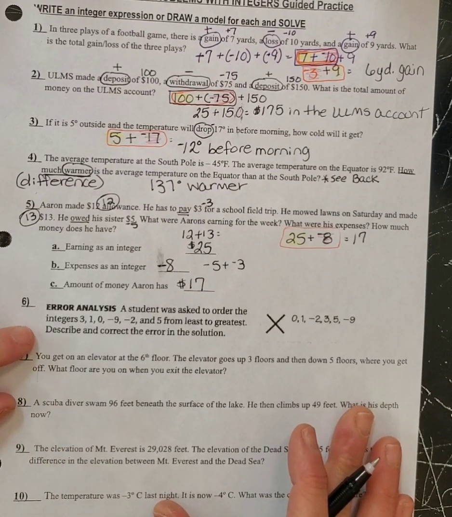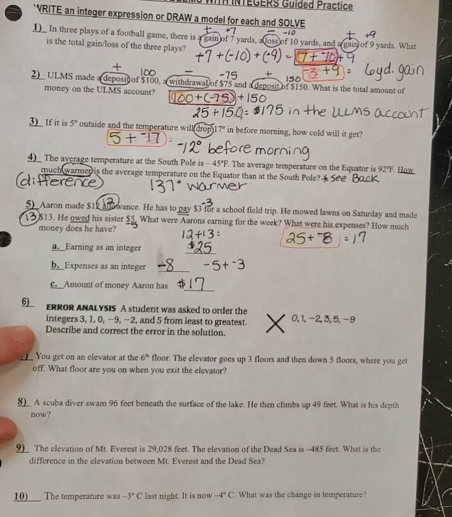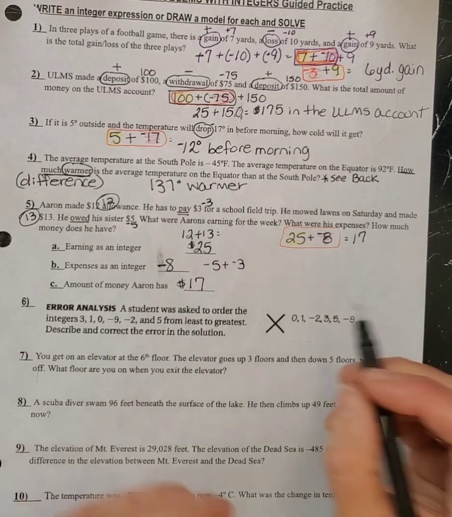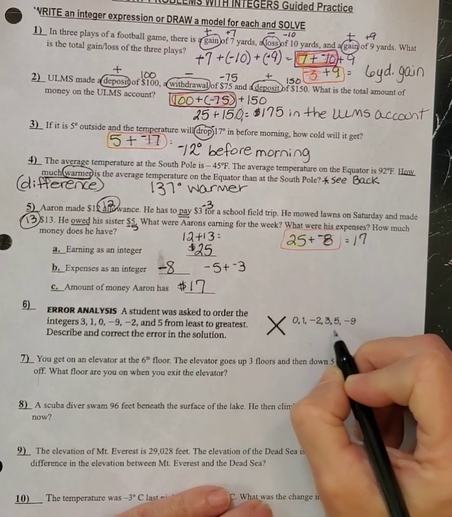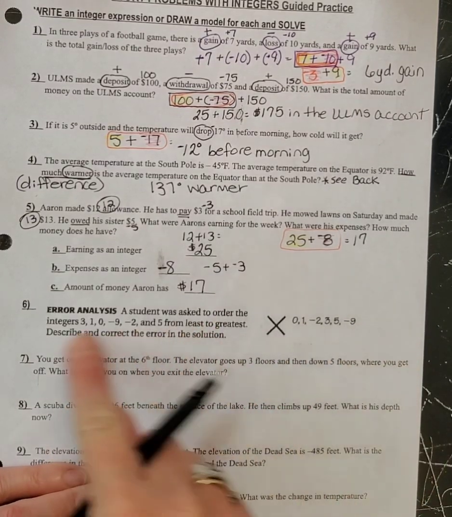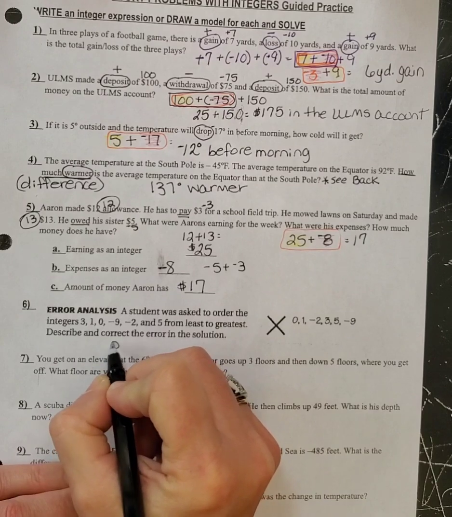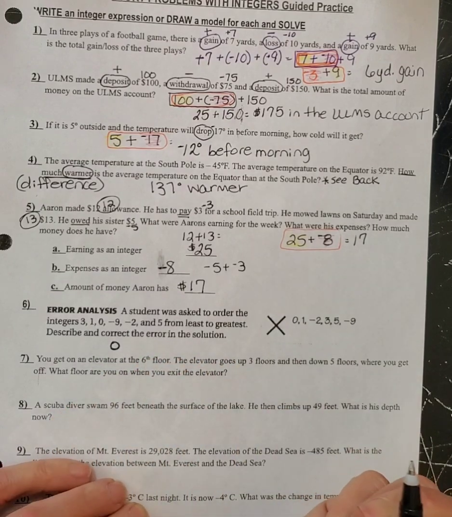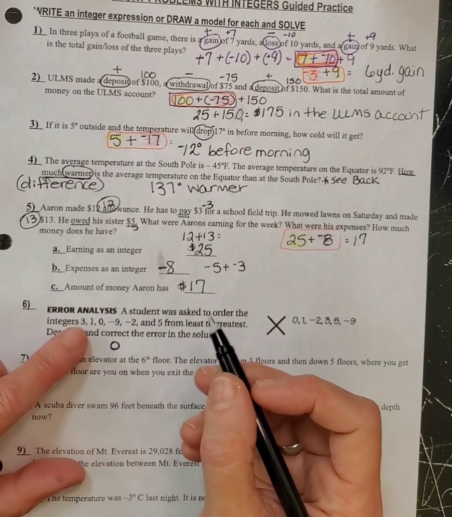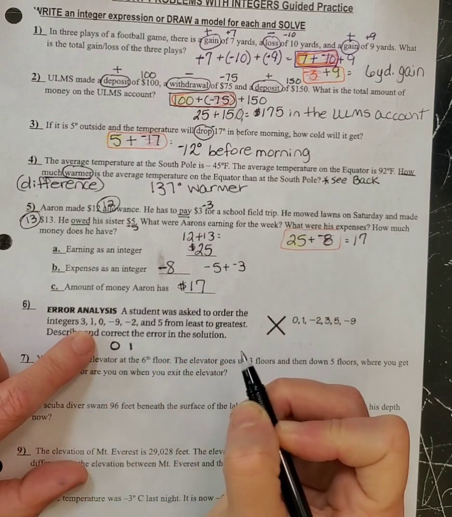A student has asked to order the integers from least to greatest. Describe the error analysis. So here's the thing. 0 is going to be in the middle. So let's do our work over here. 0 is going to go in the middle. 0 is in the middle of our number line. 1 is right next to 0.